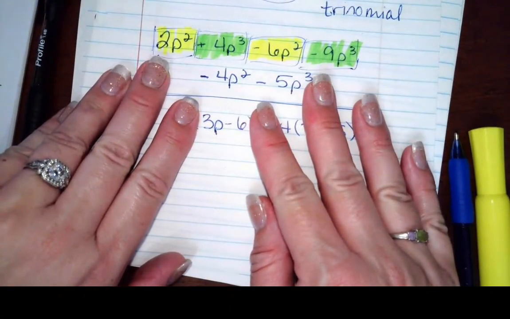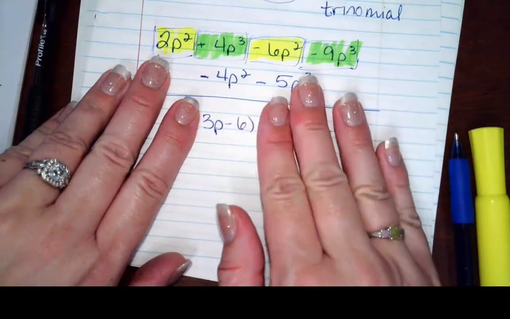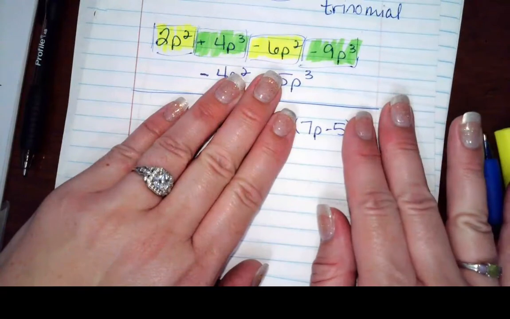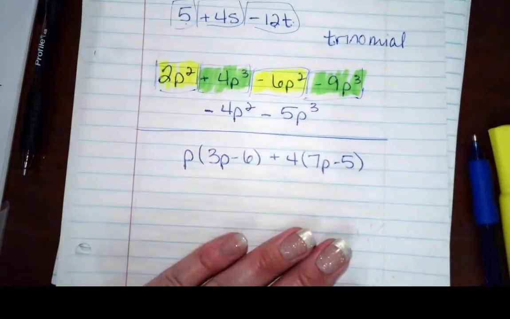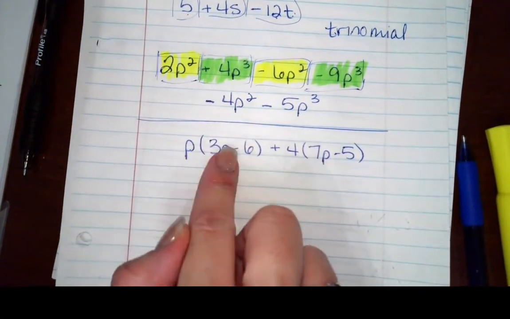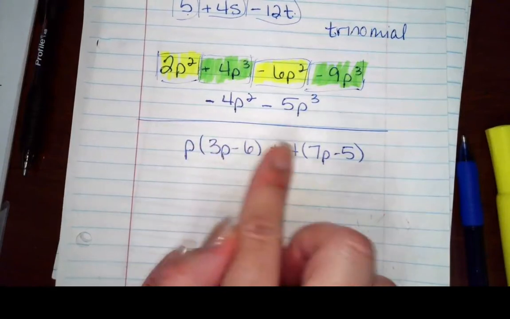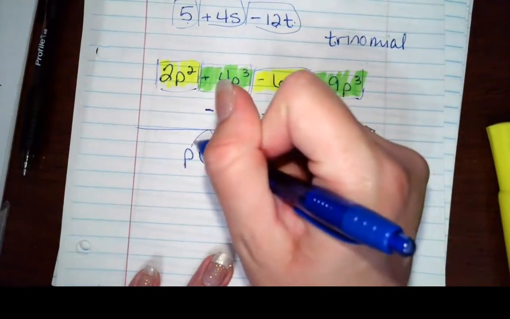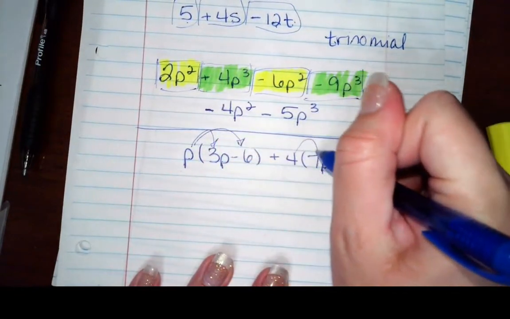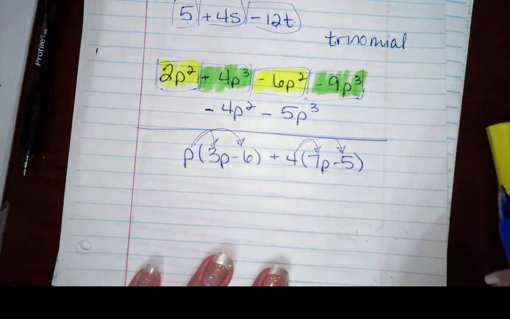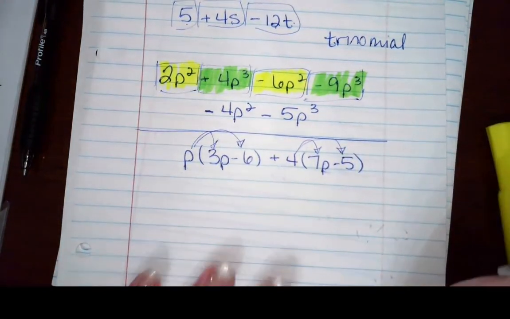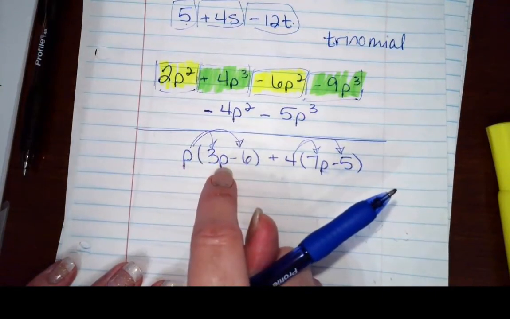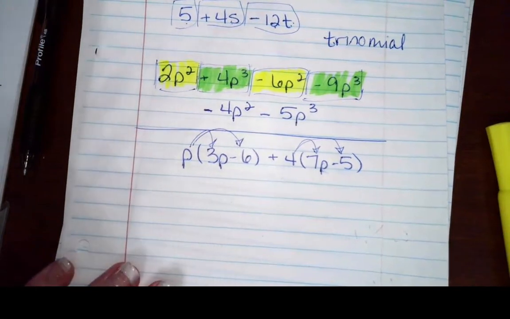No, I cannot put those together because this one has p's and this one does not. Okay, can I do anything over here? No, this one has p's, this one does not. So I can't put those together. So then why do I have grouping symbols? Well, it looks like I've got multiplication going on. So I've got 2 sets of multiplication. So I'm going to take this p times those 2 terms, and I'm going to take that 4 times those 2 terms. And I'm going to be careful with my signs. So I have a p times a 3p means now I've got exponents because I've got a p times a p.